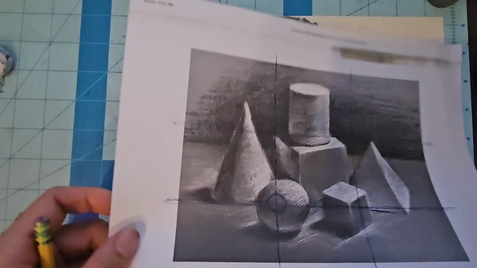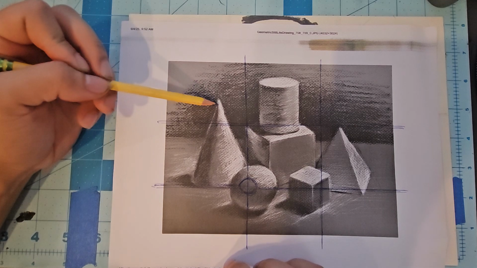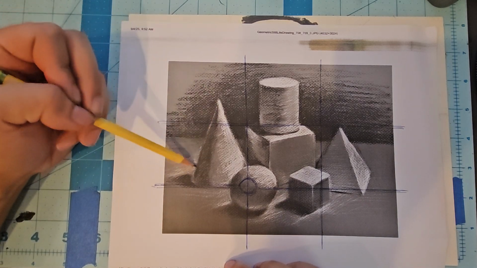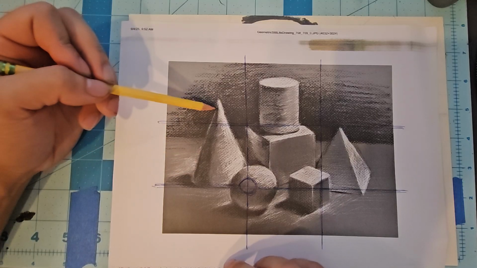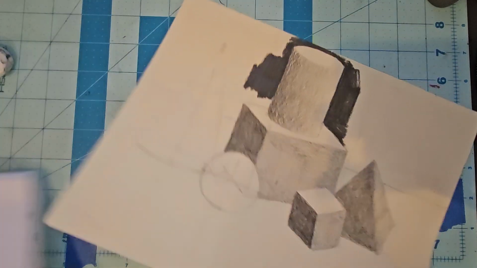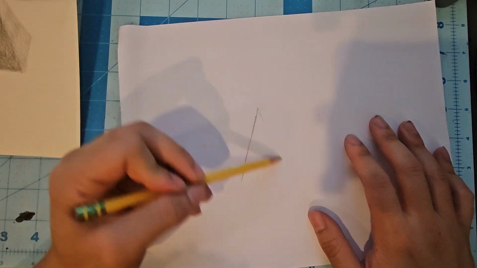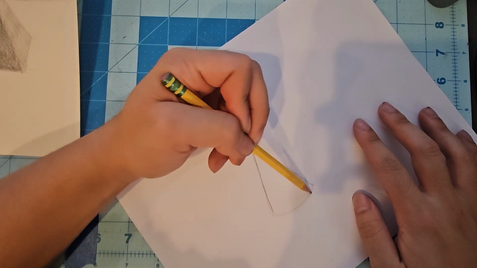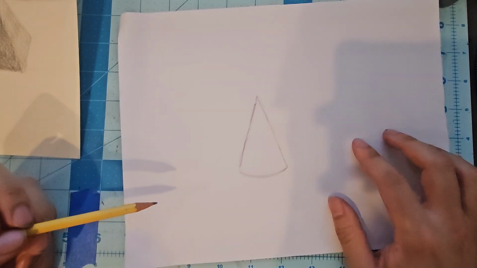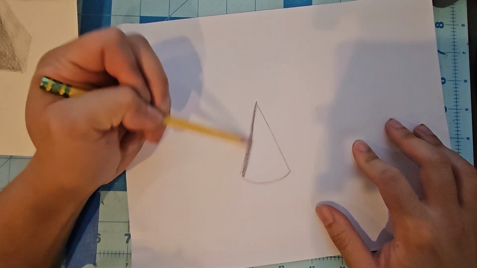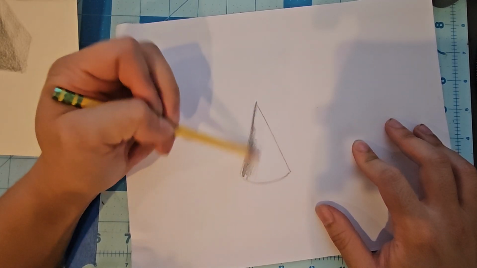If we look at our reference, you'll notice that the top of our dark shadow here is smaller than the bottom here. What I've seen some students do, I'm just going to show you on the back here with this cone that I'm going to draw, is they treat the cone the same way that they treat the cylinder, and they will just follow this line and go straight across like that.